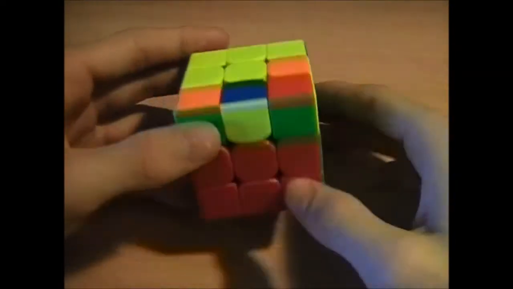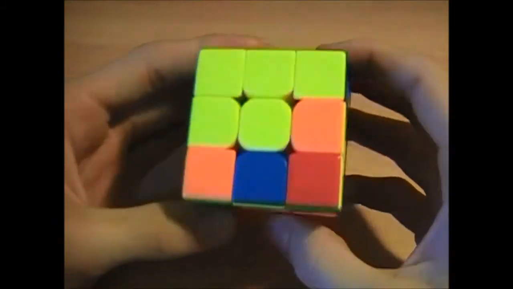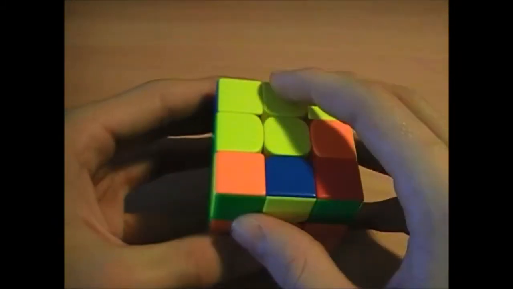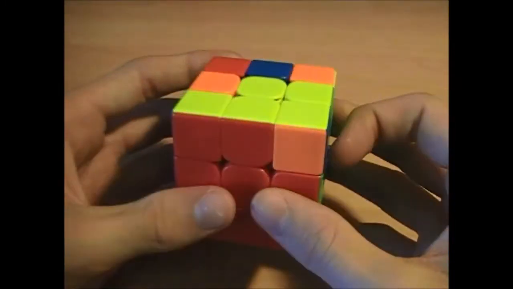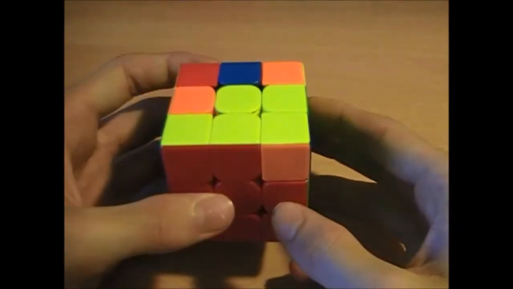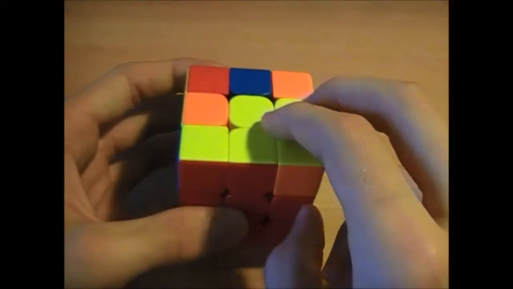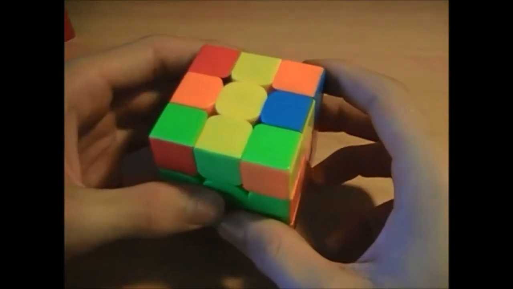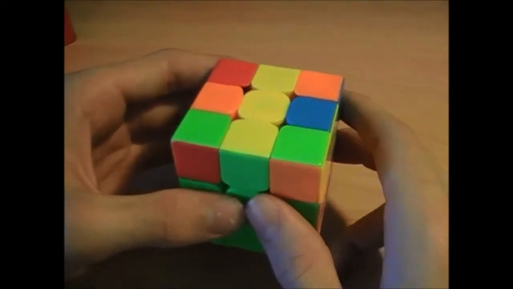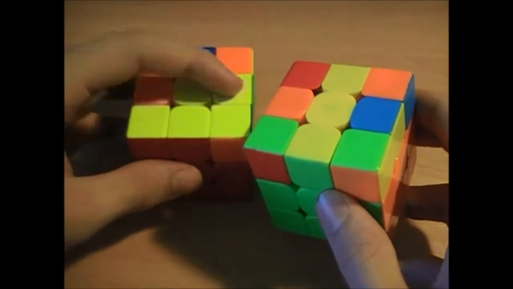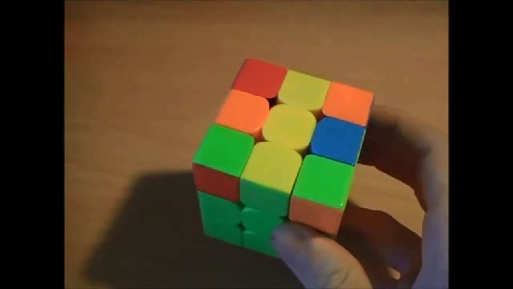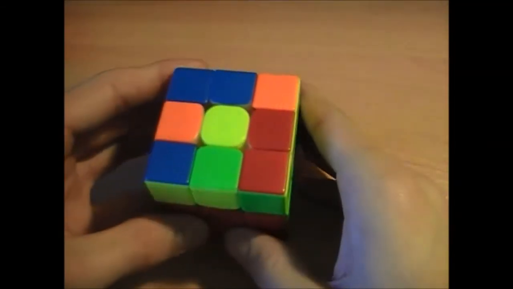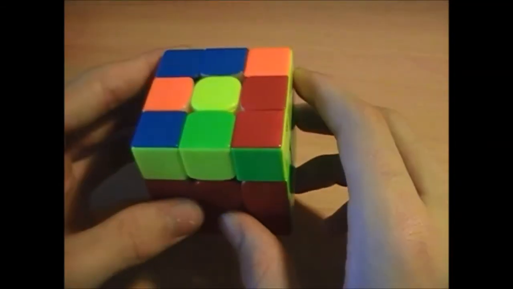Once you've finished building your first 2 layers, the next step is to build a yellow cross on the top. To do this, you will run into 3 different possible cases. You'll get 2 edge pieces oriented. You might get another 2 edge pieces oriented, but this time, instead of being in an L shape, they're in a line. Or finally, you might get this: no edges oriented at all.